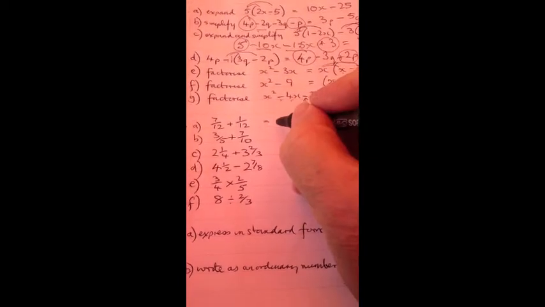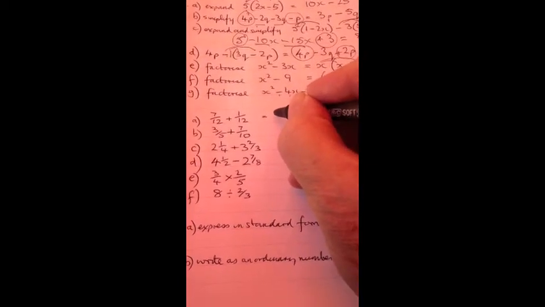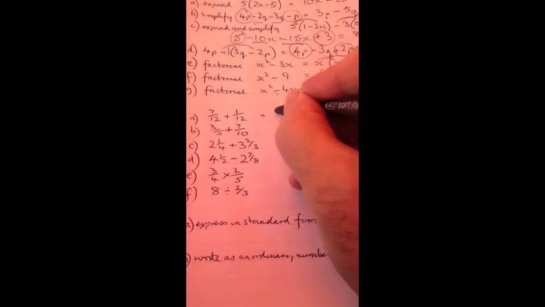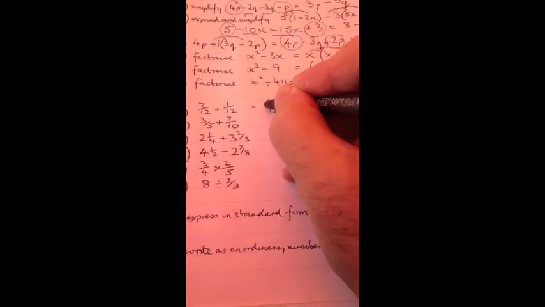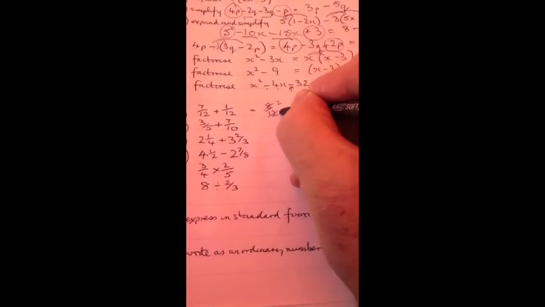Fractions, 7/12 and 1/12, same size pizza, so what do we do? We just simply add the two together and you get 8/12. Always check, is there cancelling? Yes, there is in this case. 4 goes into 8 twice, 4 into 8 3 times, so the answer 2/3.